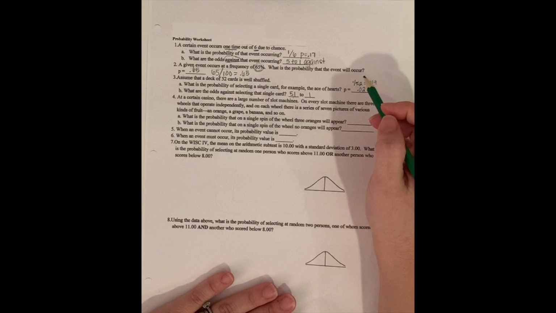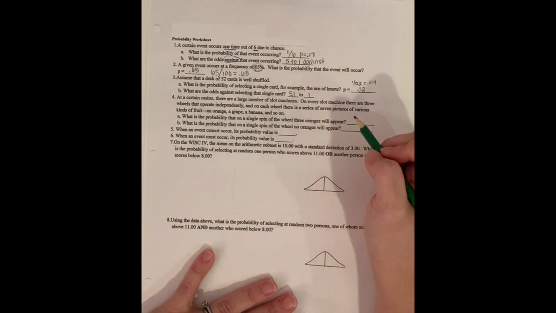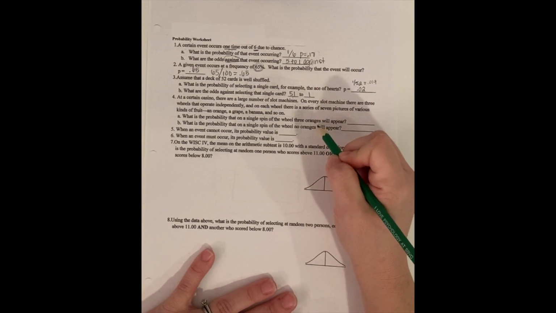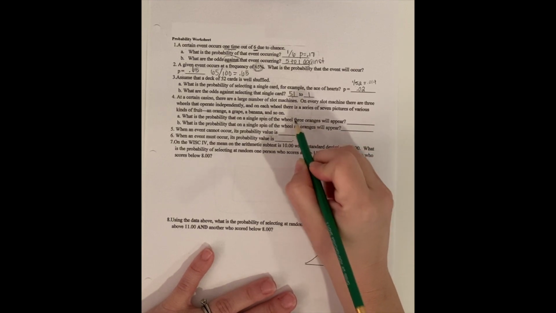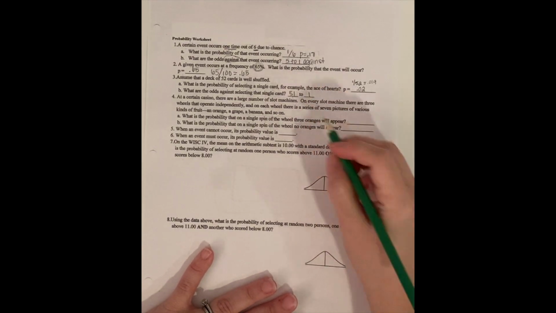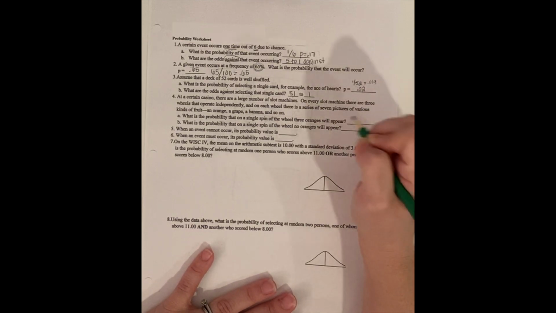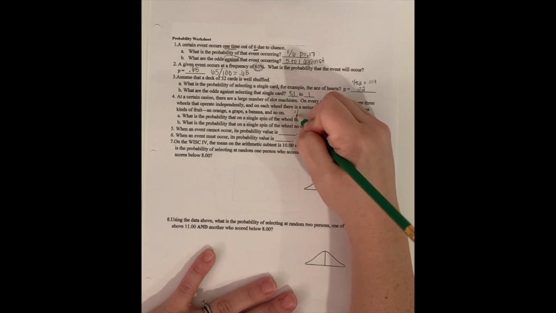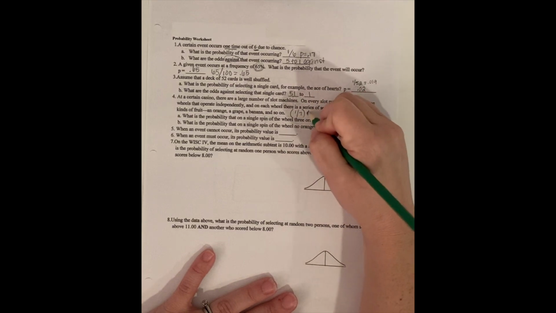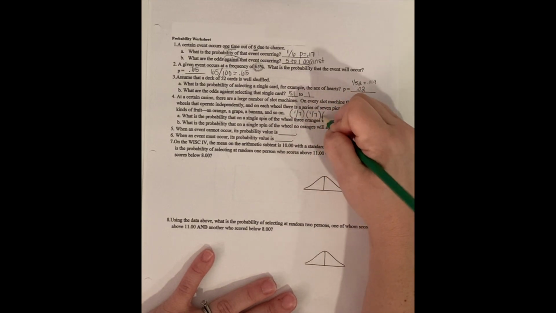Okay. So the way that we would calculate this is by going 1 over 7, 3 times, because there are 3 wheels that are operating independently. So on each wheel, there are 7 fruits and only 1 orange. So you're going to do 1 out of 7, and you're going to do that 3 separate times.